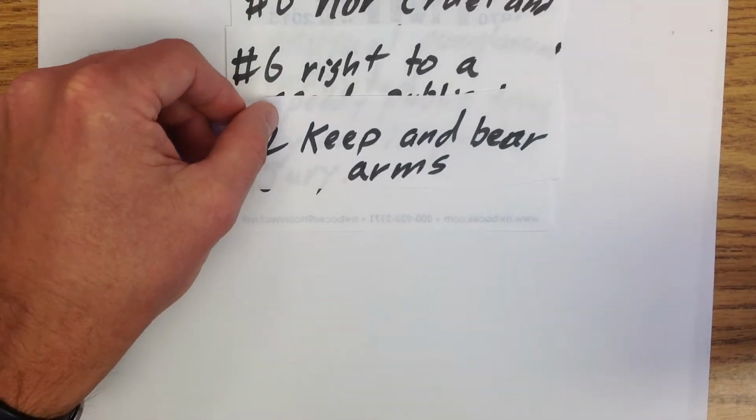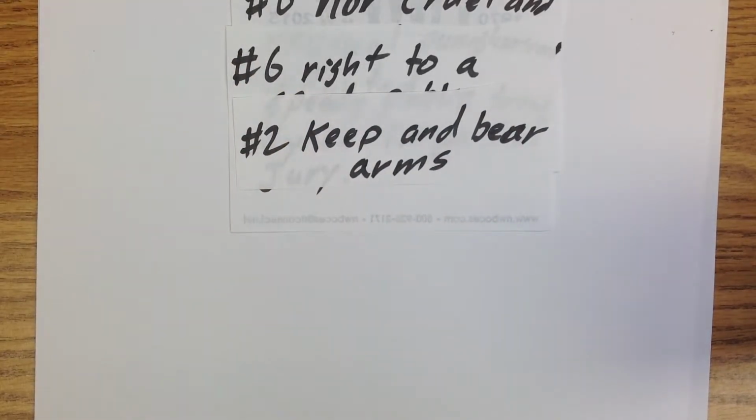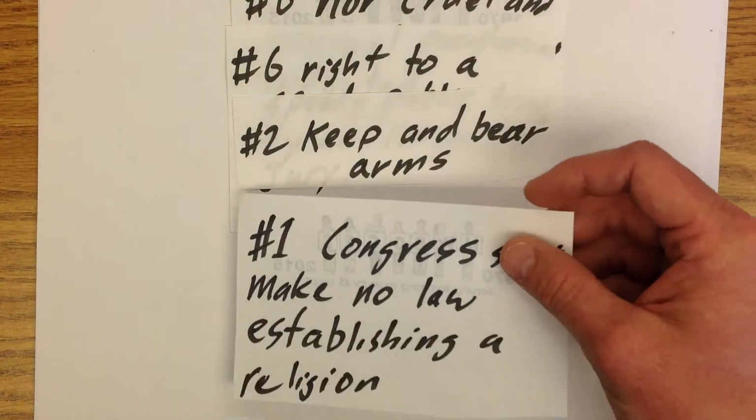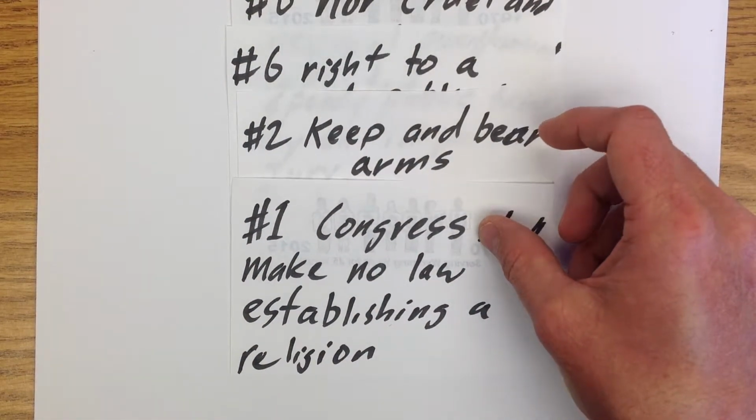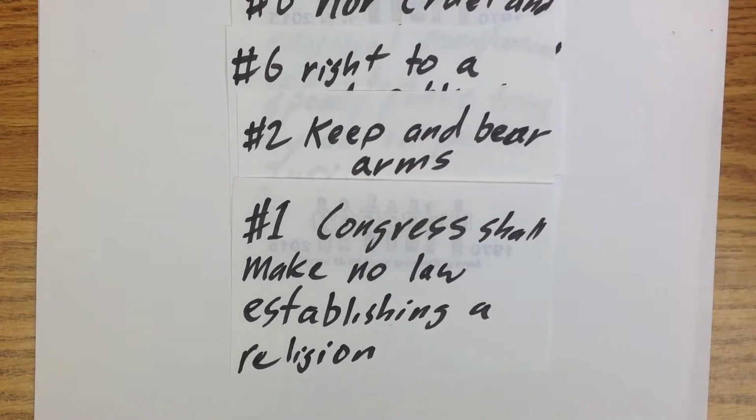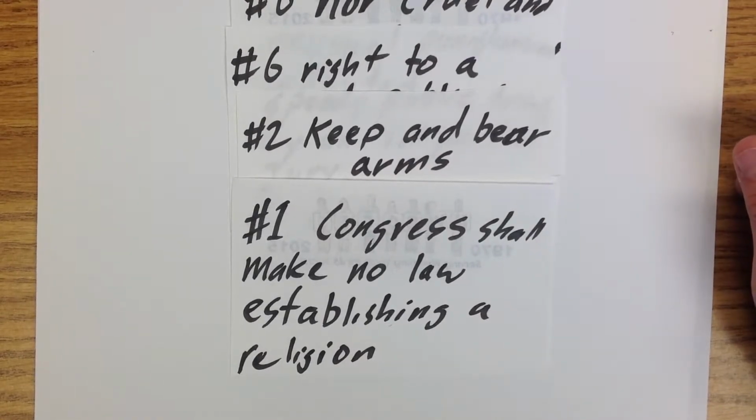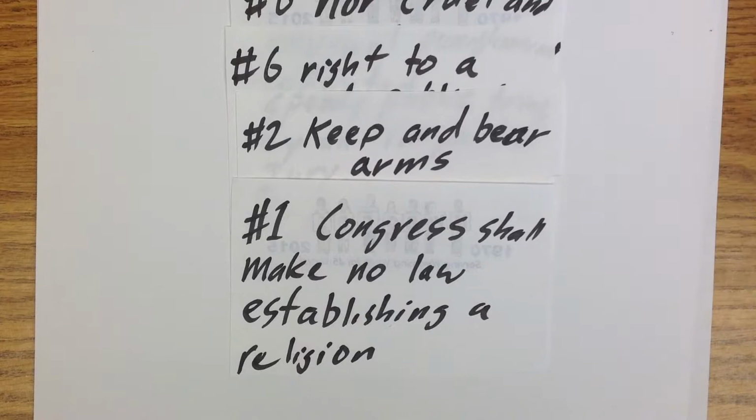Hey, you know what? It's important. I'm a hunting family. I think number 2 is extremely important, and the students might come up with an idea that says we are a melting pot. There's so many religions here. That is why it's important. We put it number 4.